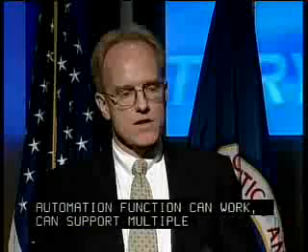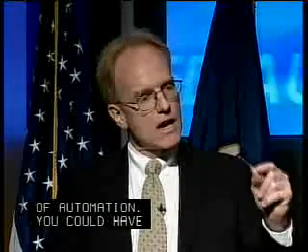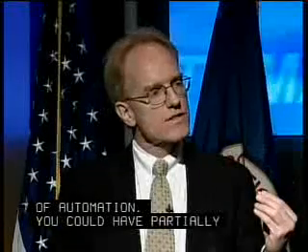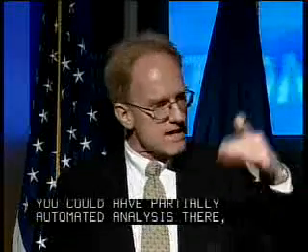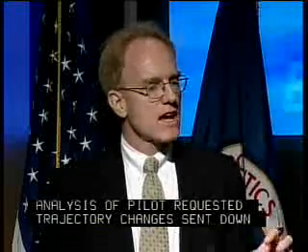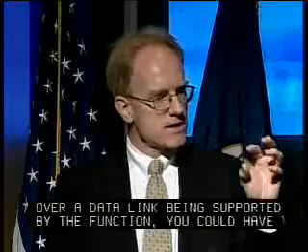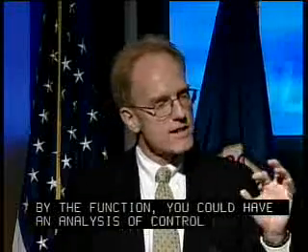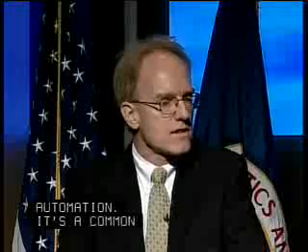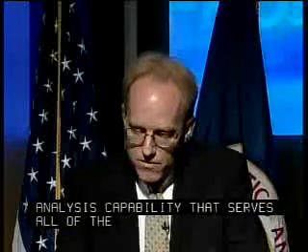You could have partially automated analysis being supported there. You could have analysis of pilot requested trajectory changes sent down over a data link being supported by the trajectory automation function. You could have analysis of controller generated trajectory changes being supported by the trajectory automation. The point is, it's a common trajectory analysis capability that serves all the levels of automation, and that is key for coordination and consistency.